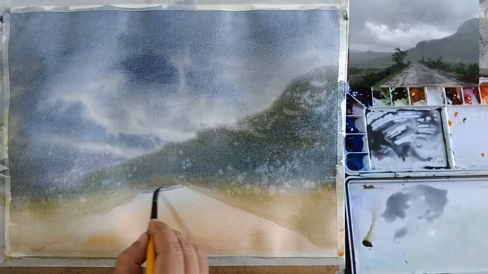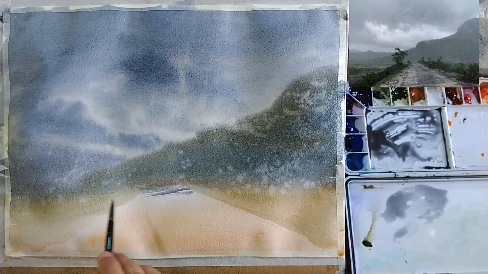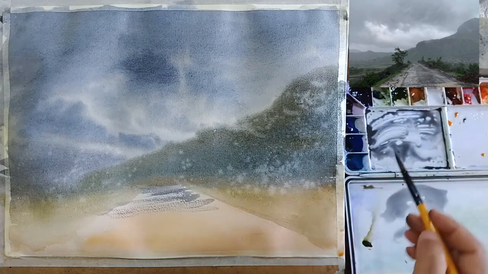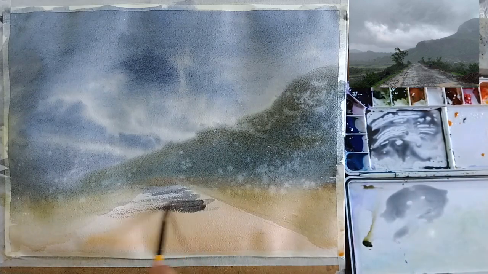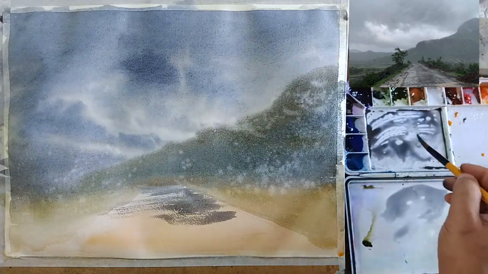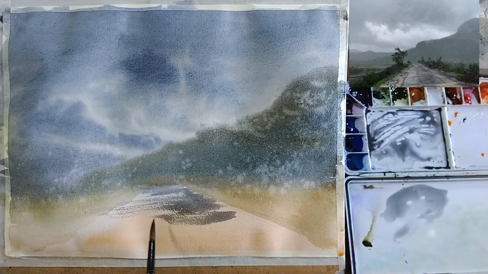Okay. Now I want to see, I'm making some quick brush marks.